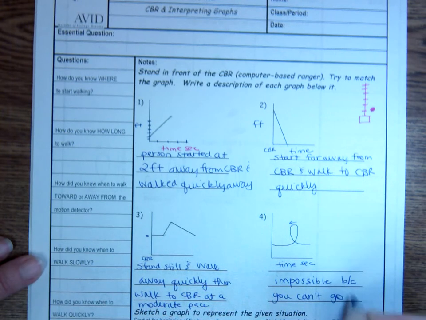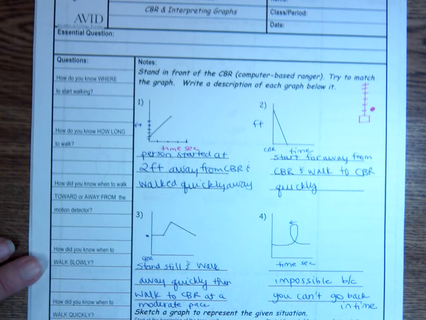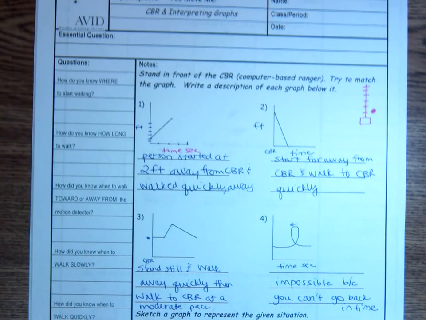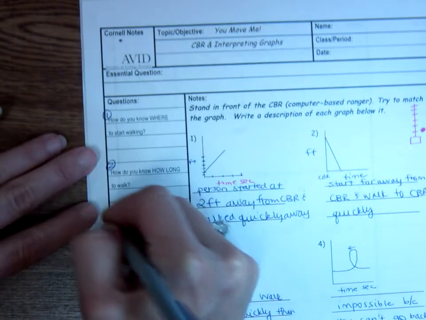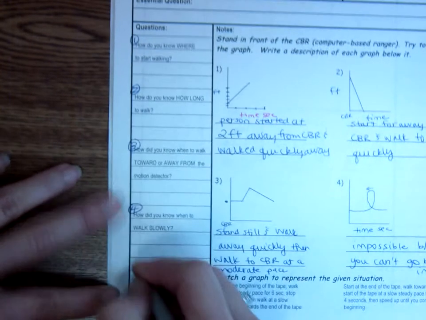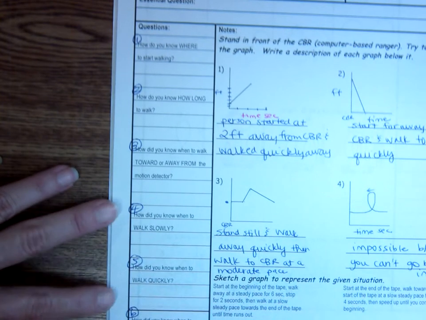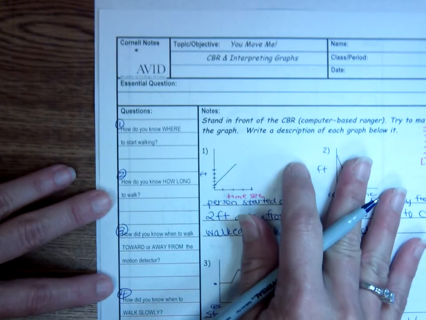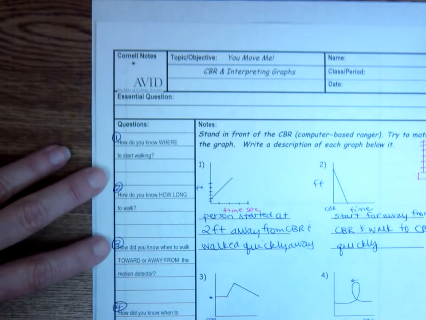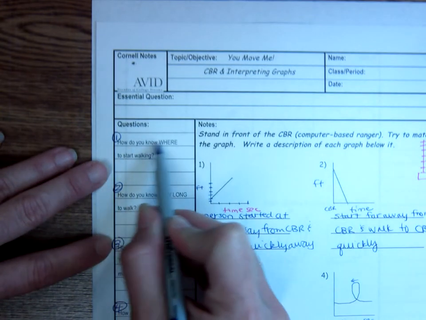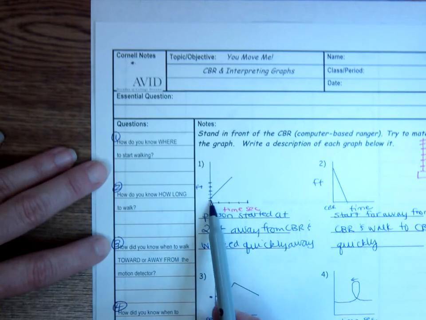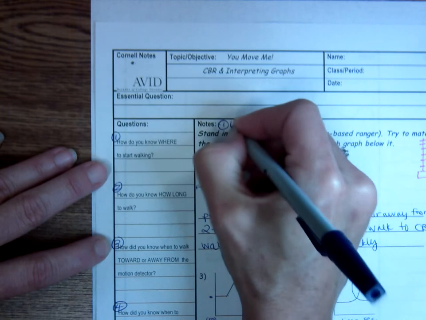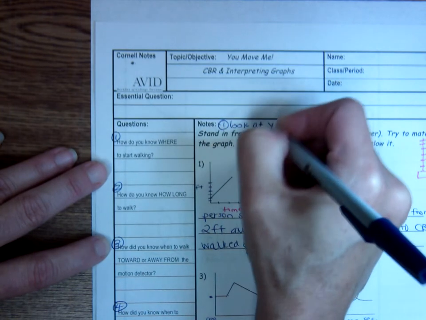So we answered some questions along the left-hand side. We're going to number these 1, 2, 3, 4, 5, and 6, and then we're going to answer the questions inside this blank space here, somewhere where you can find a spot. It says, how do you know where to start walking? Remember, you're going to look at the y-axis to know where to start. So we're going to write number 1, look at the y-axis.